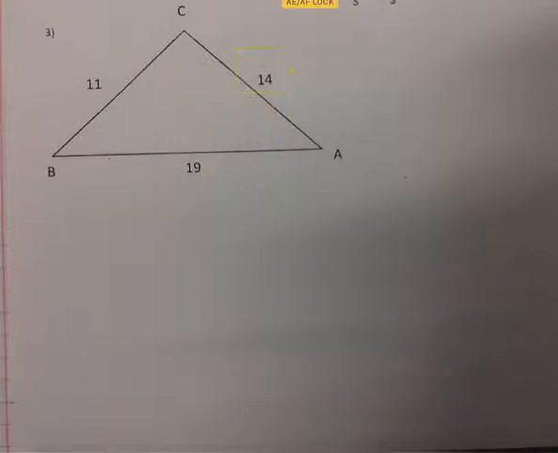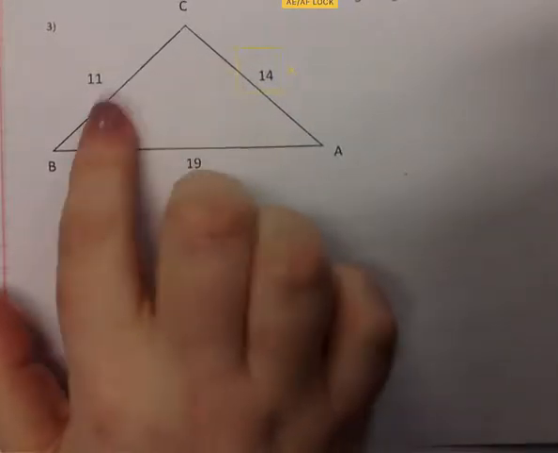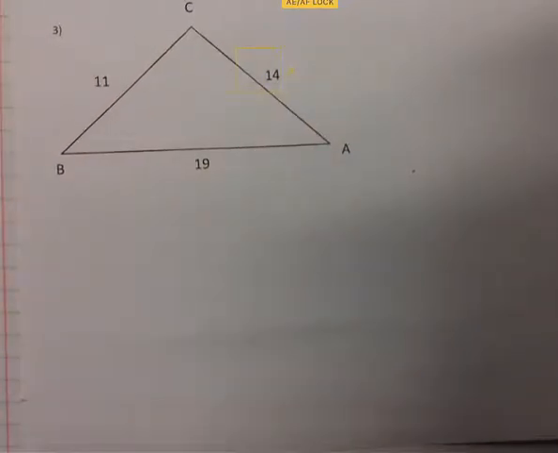This video is on law of sines and cosines. This is example 3. This is a triangle that we do not have the angle measurements for, but we can determine if this is a right triangle or not by classifying it.